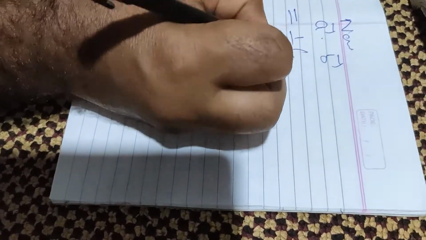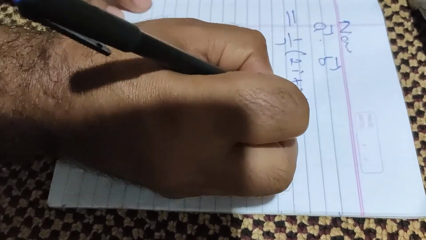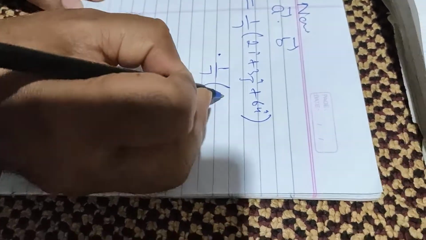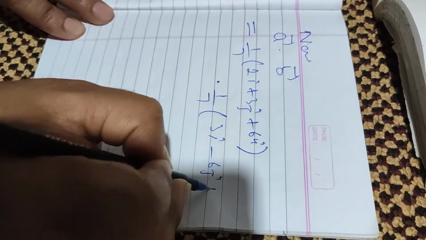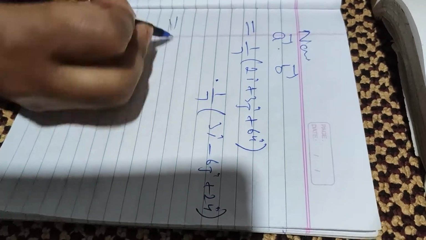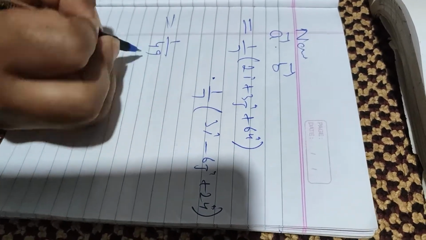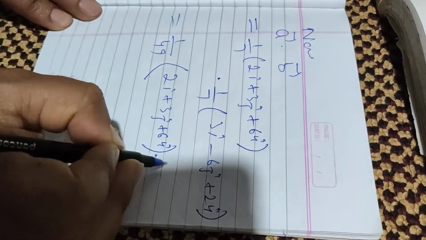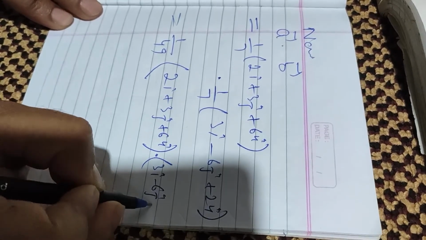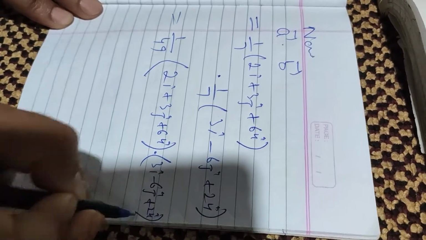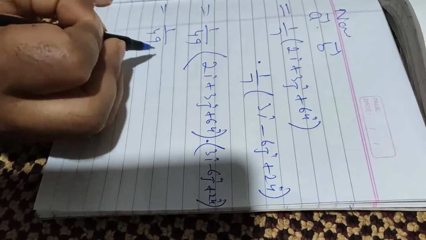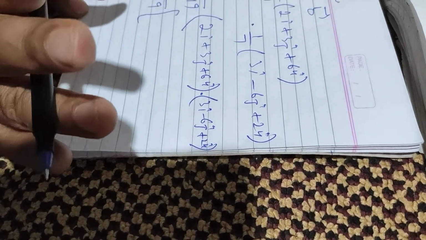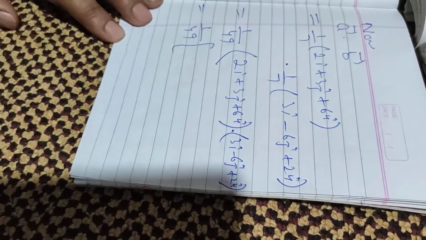a vector is 1/7 (2i + 3j + 6k). We will take its dot product with b vector, which is 1/7 (3i - 6j + 2k) vector. 1/7 into 1/7 means 1/49. We take the product of i with i, because i dot i is equal to 1, as I told you earlier. i dot j is equal to 0, i dot k is equal to 0.